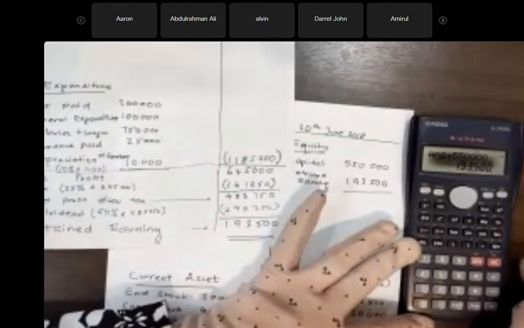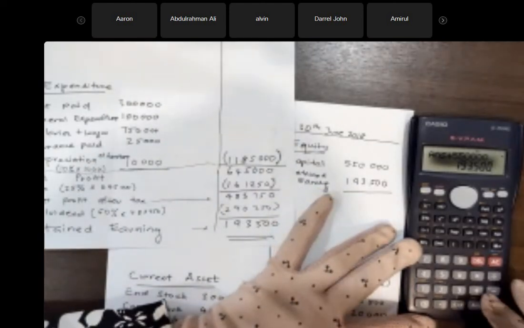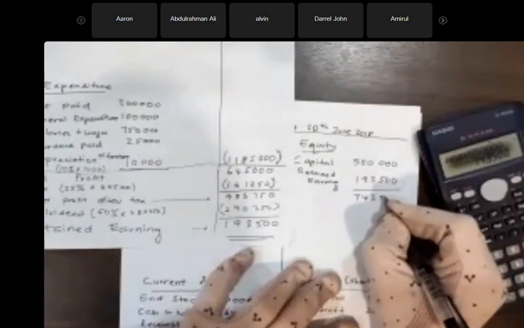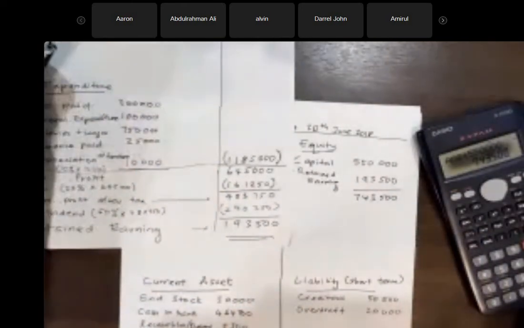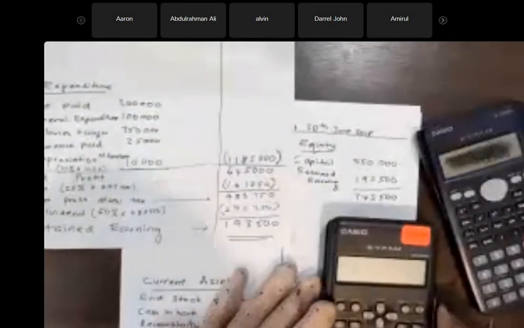550,000. Oh, kesian saya punya calculator nampak hitam. Ini anak tingkatan 3 punya. Okay, you get 7,435. Yang calculator ya. Macam-macam.